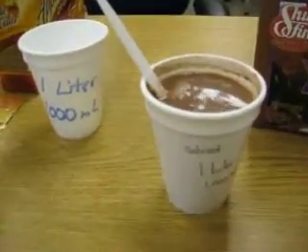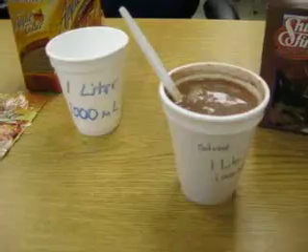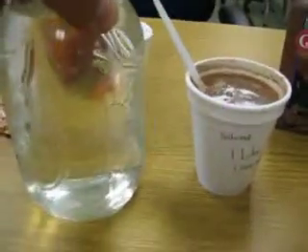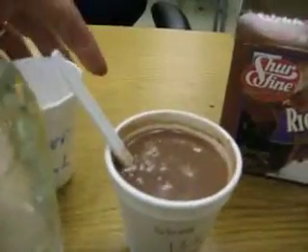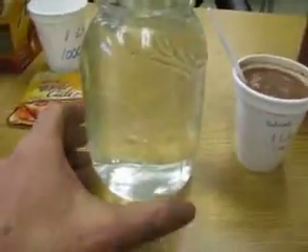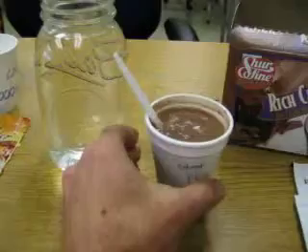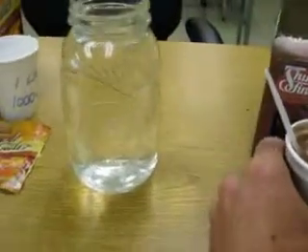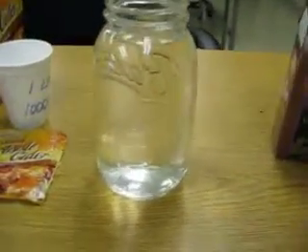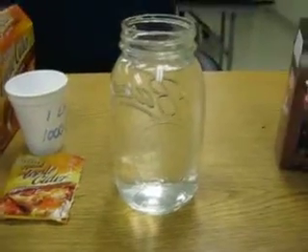If you want to go a step further, I don't have labware here with me, but a quart fruit jar. A quart is just a little more than 1 liter, and fruit jars are a little easier to come by.